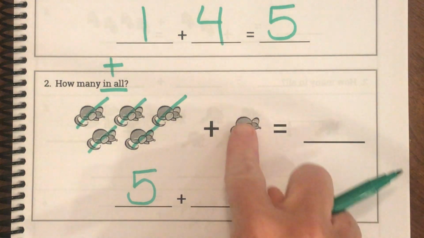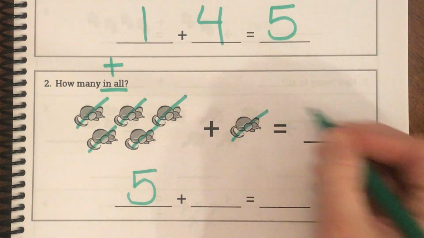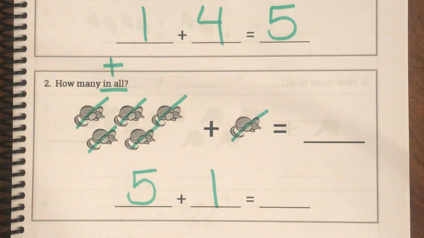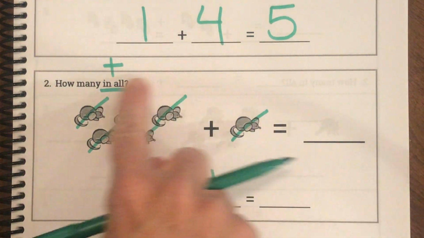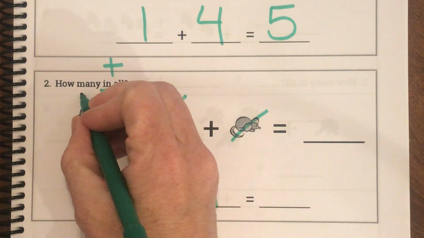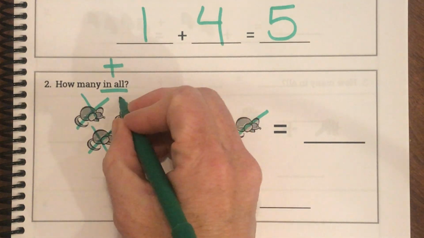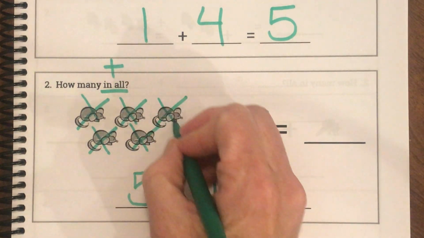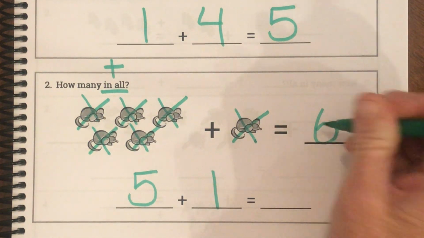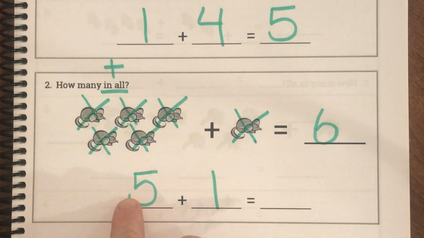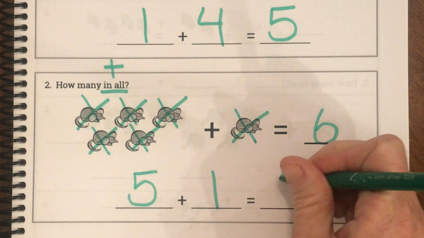Okay, now let's count our second group, and there's just 1. So let's put a 1 there. Okay, now we're going to count all of them together. So ready? 1, 2, 3, 4, 5, 6. There are 6 mice, which means 5 plus 1 equals 6.